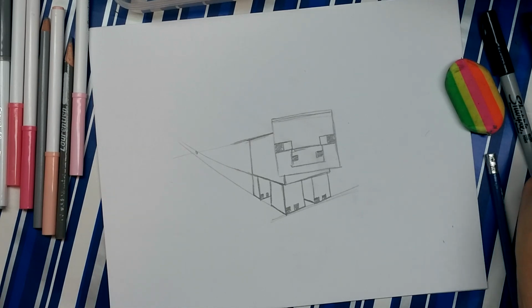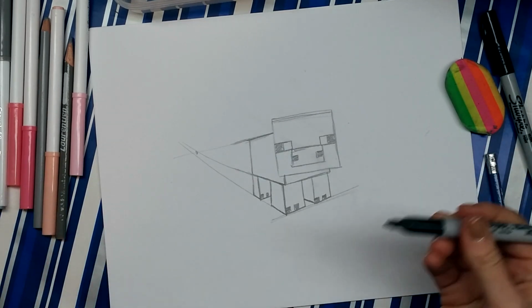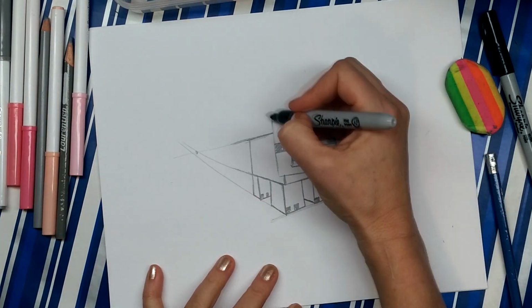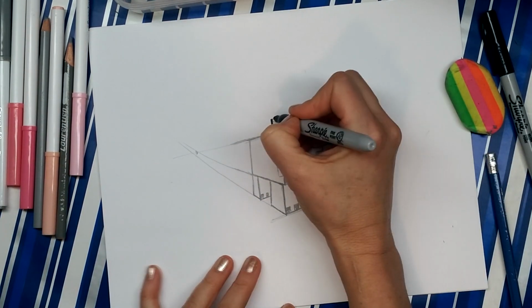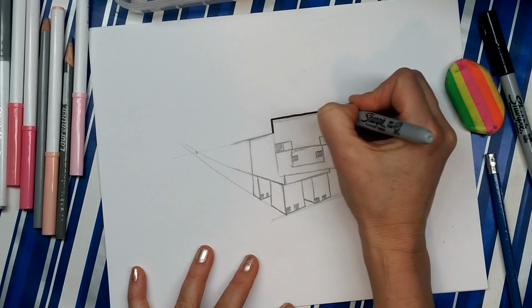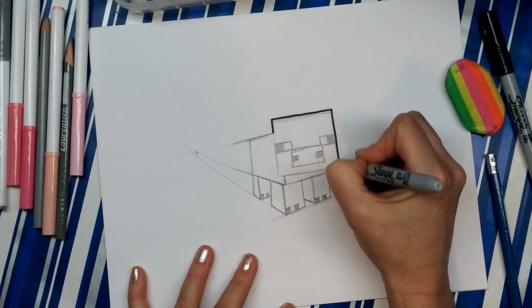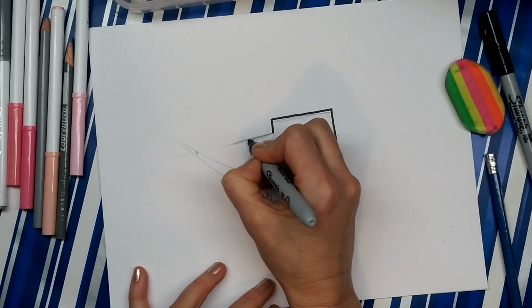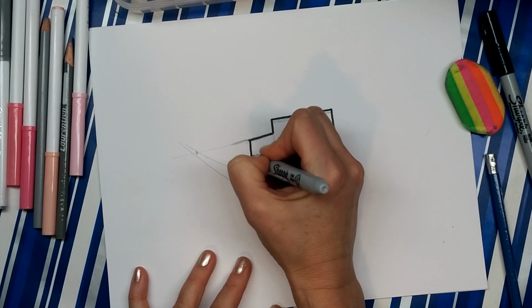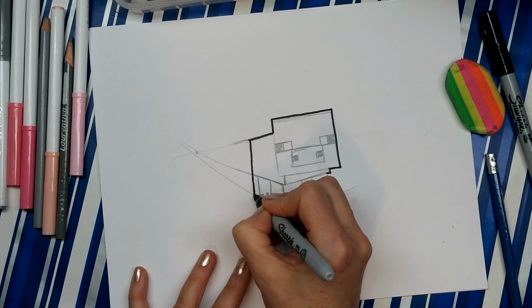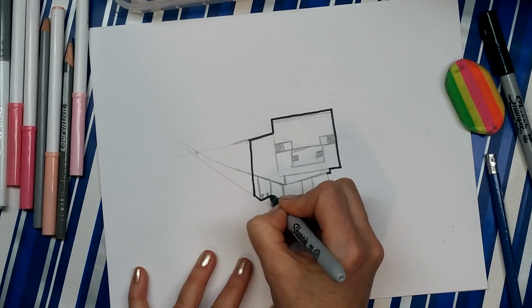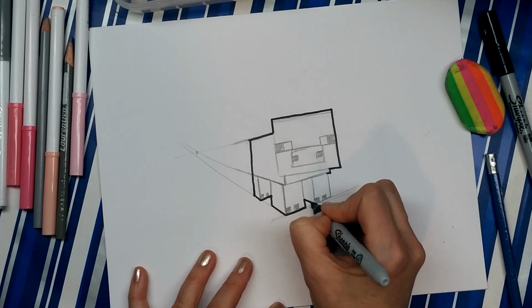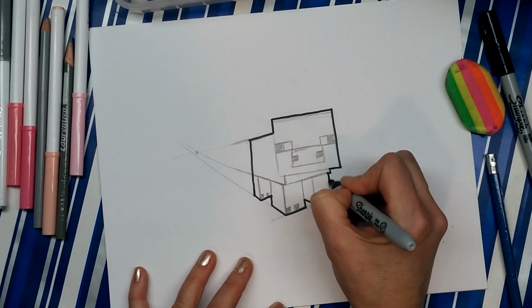So what we can do now is we can do some outlining. And I'm going to outline the boxy outline part of the pig in my fine point Sharpie. And then I'm going to go back over it into the inside lines with my ultra fine point. And that will just give me more delicate details on the inside perspective parts. So you see what I'm doing here? I'm just going to tuck in and then straight back out and not go over any of those inside lines.